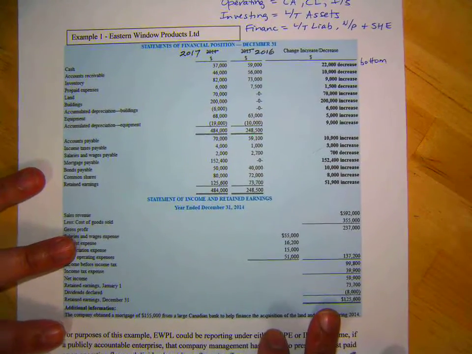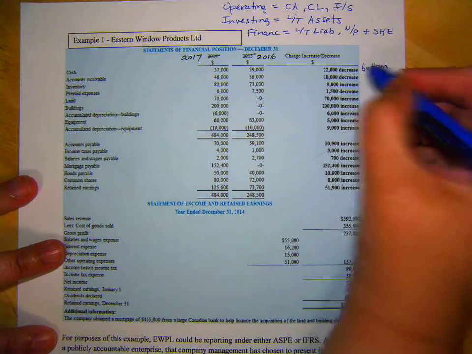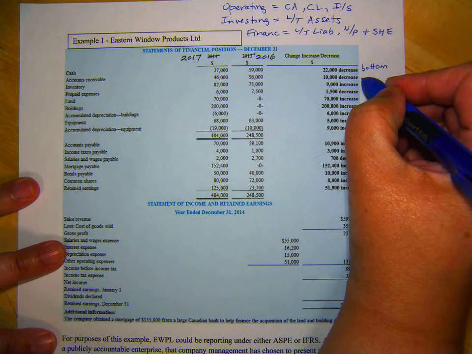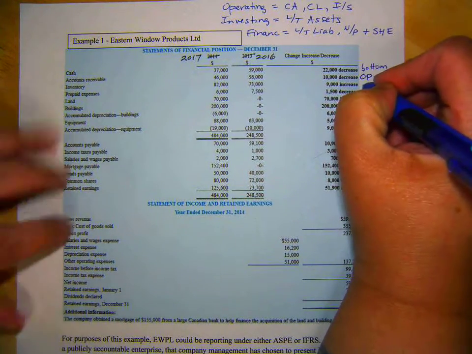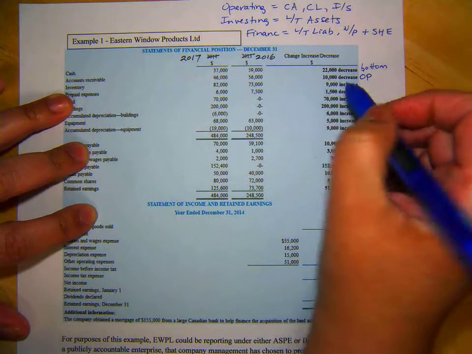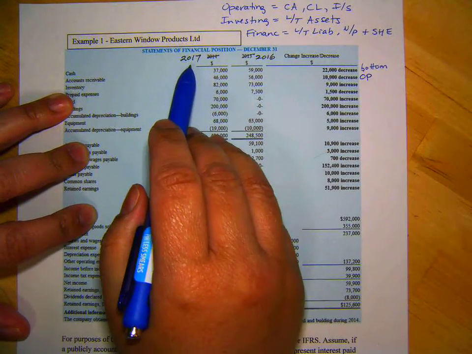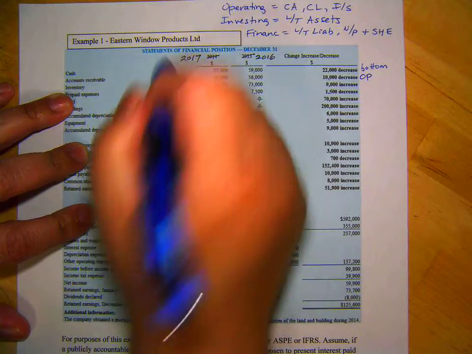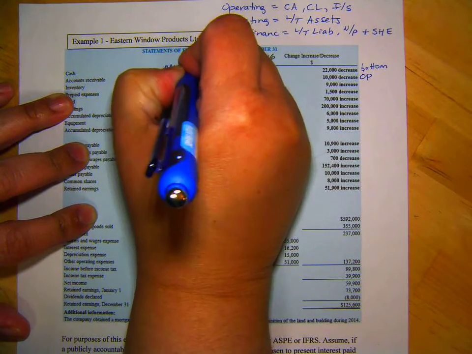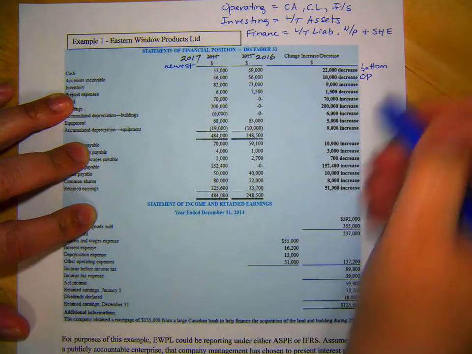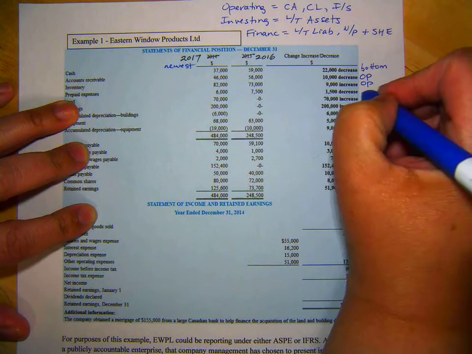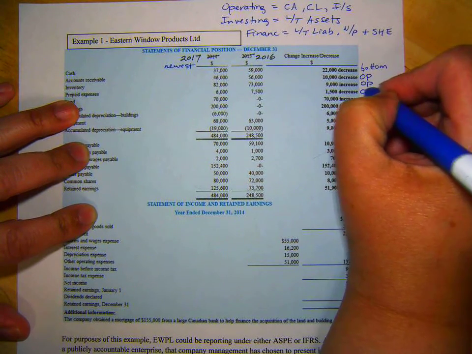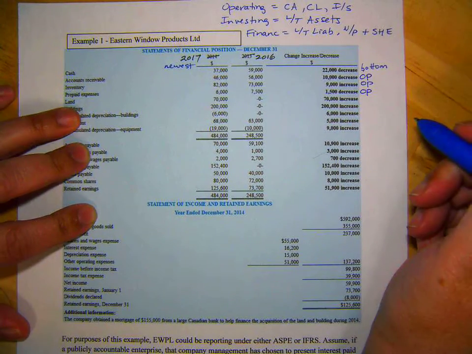So going back to here, cash goes at the bottom because that's what we're trying to find. Accounts receivable is a current asset, so it goes in operating. The change, notice this is the change between the two. Always remember they put the newest date here and then the older one. So inventory, so it's in operating. Prepaid expenses is also in operating.